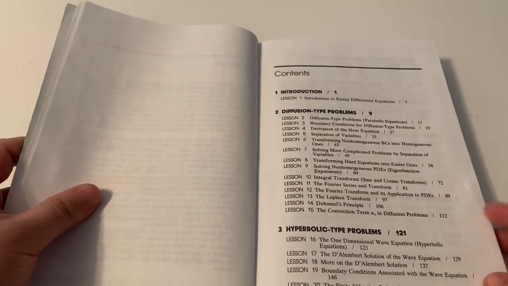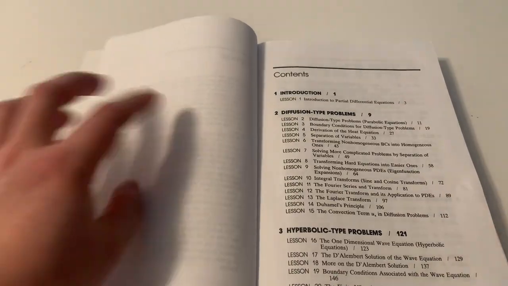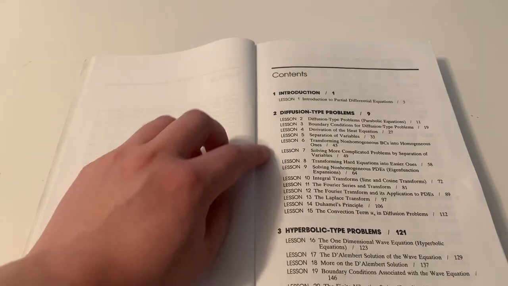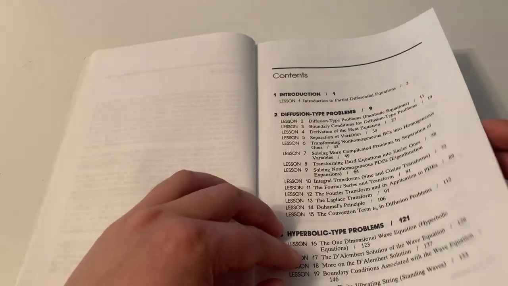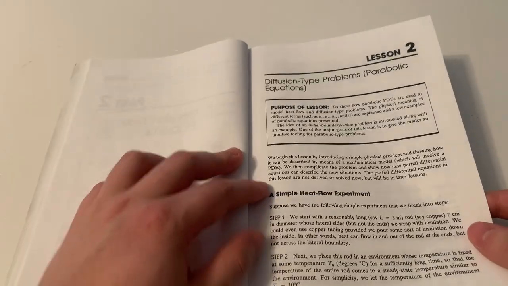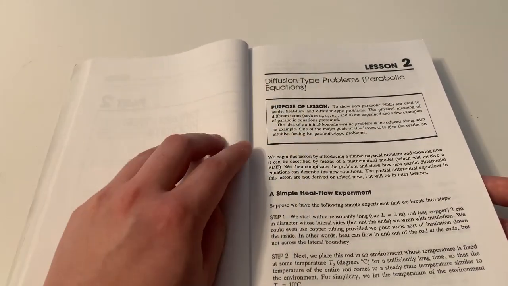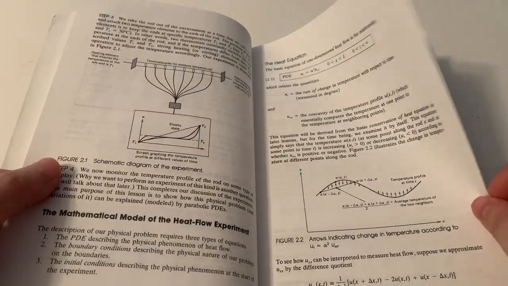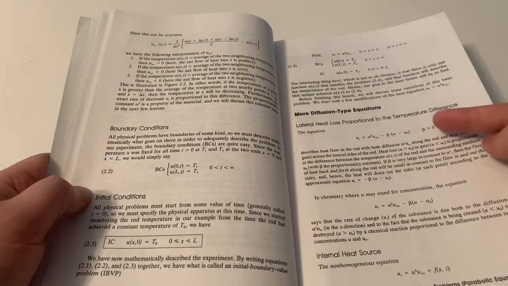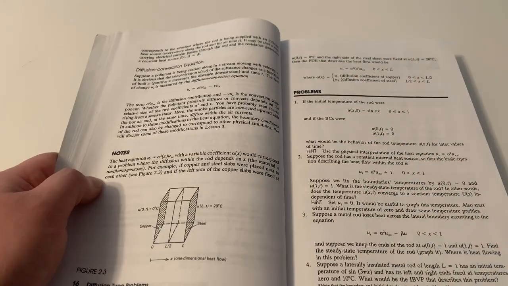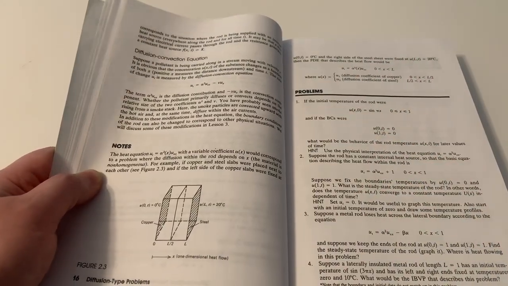But if we look at the content list a bit closely, we can see that they are not organized into the usual sections. They're called lessons. And there's a very good reason. In one lesson, for example, lesson 2, we have parabolic equations, diffusion type problems and interpretation, boundary conditions, initial conditions, other diffusion type equations, followed by problems. And that's it. For beginners, this is amazing, in my opinion.